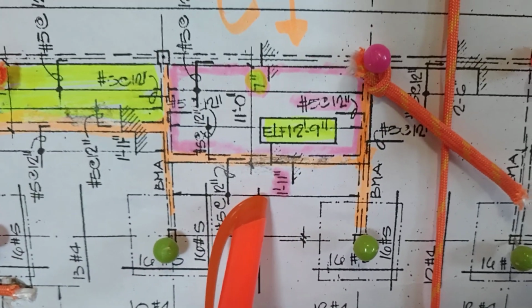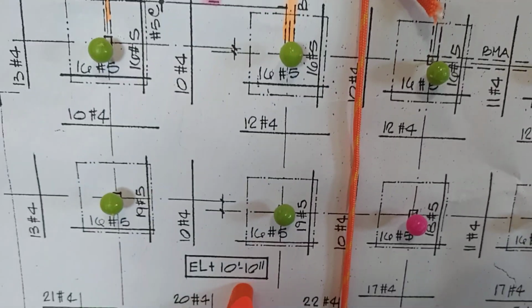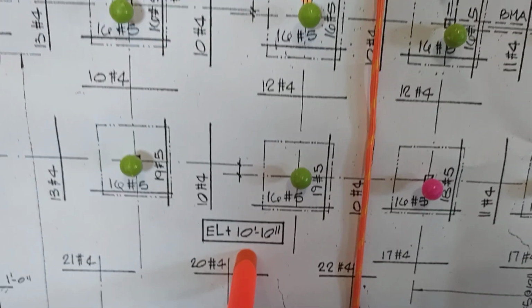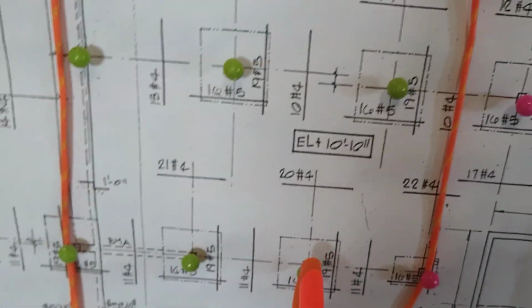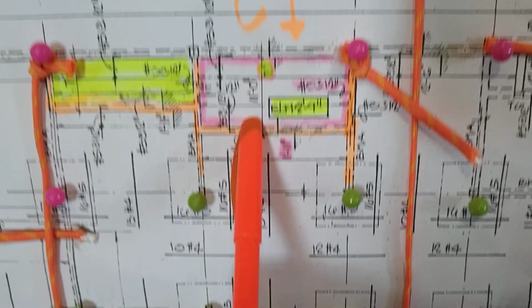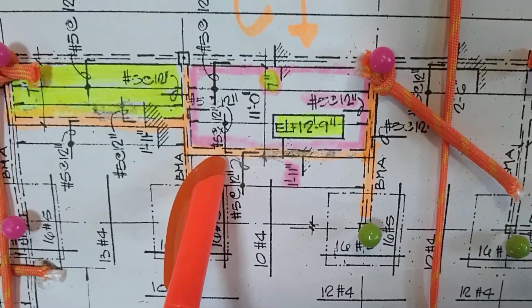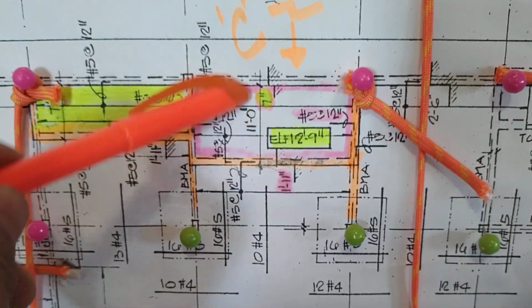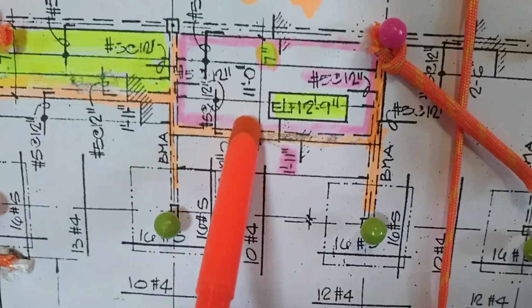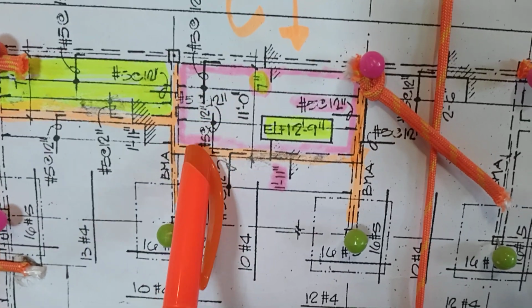This is an elevation change, 1 foot 11 inches. So 1 foot 11 here, remember this is working from the 1110 to 1010 drawings, so this will be changed just a little bit. But nevertheless, the rebar here is not going across. This is an elevation change, and this is how they wanted it to be reinforced.